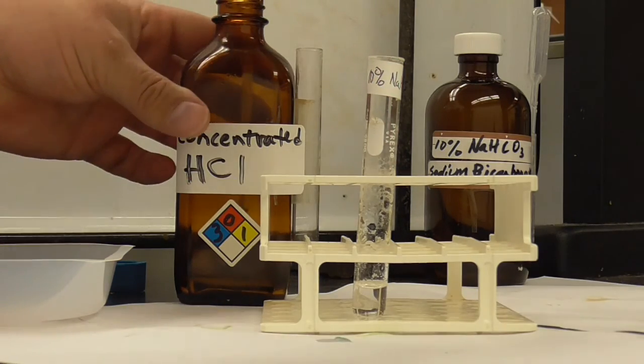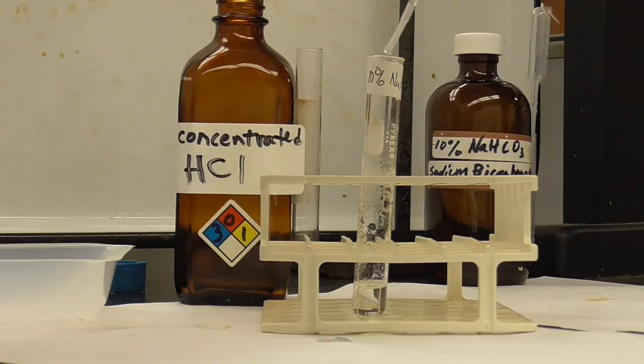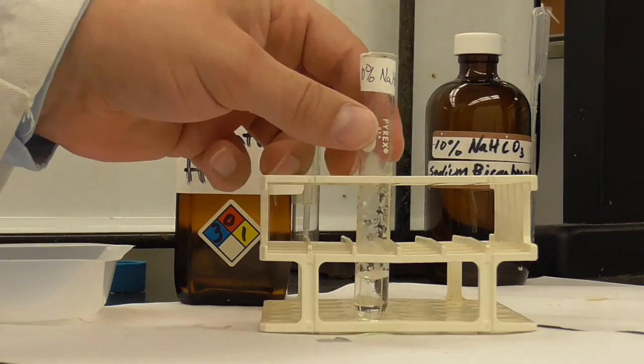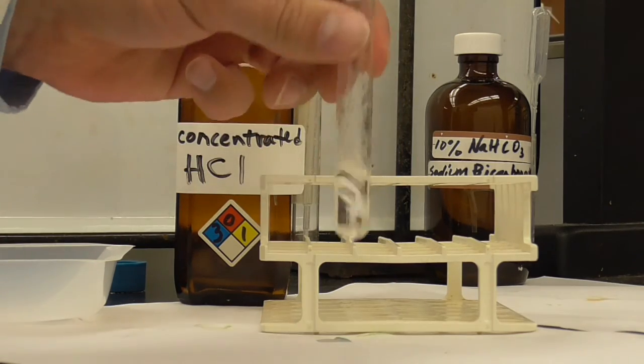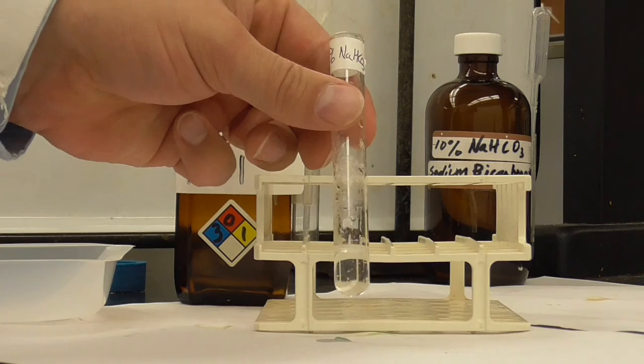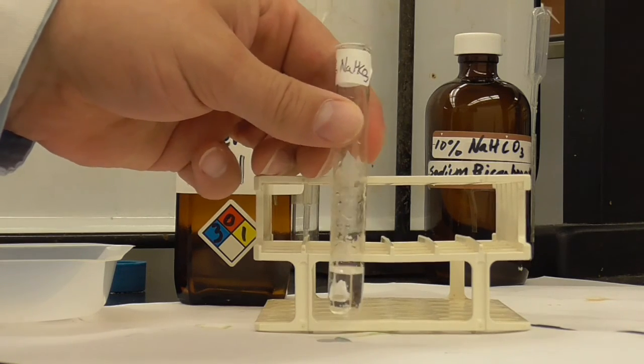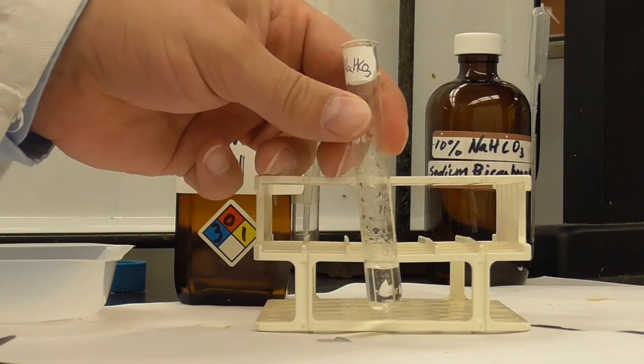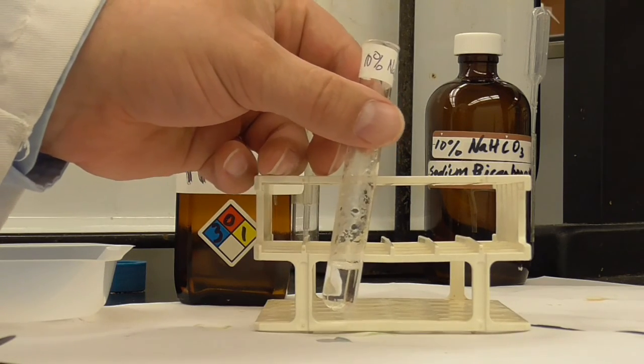If I got enough acid in, there might just be too much water here for it to come back, but the idea is that if I make it acidic enough with concentrated HCl, the aspirin will not be soluble. It's not nearly as soluble in water. And so there is one little piece floating around in there, but I don't know if you can see it.